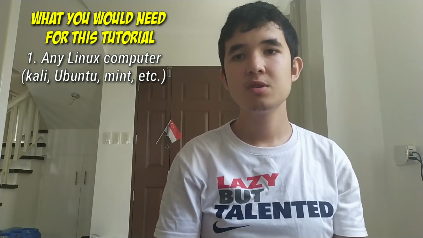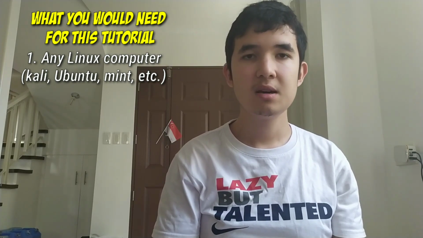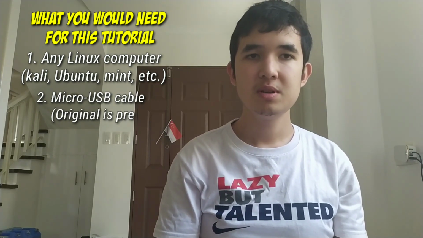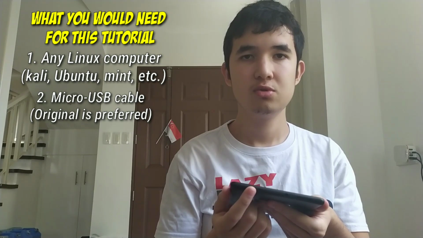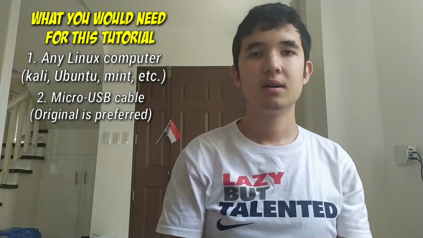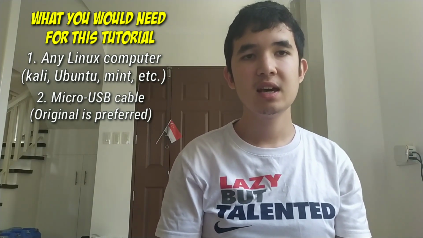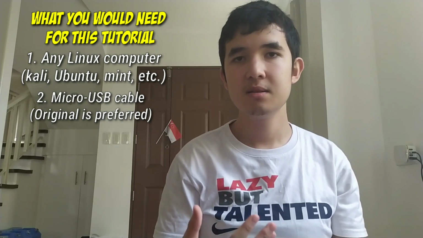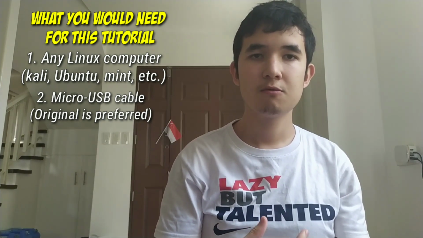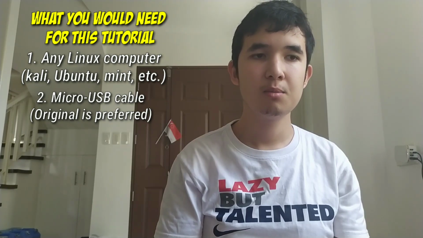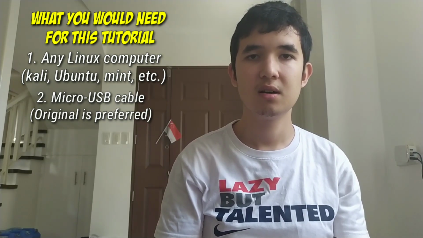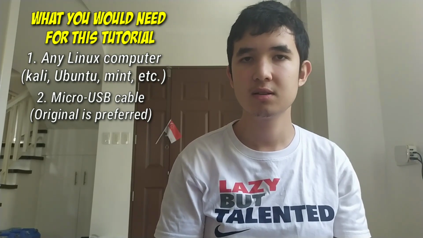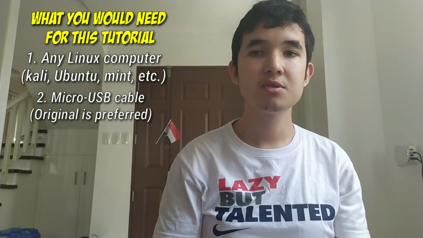The second thing you would need is a micro USB cable that would connect to your tab. It could be any micro USB cable, but I personally recommend the cable that came with the tab, as I know that the quality is good and there will be no errors or anything like that. But any cable is good.